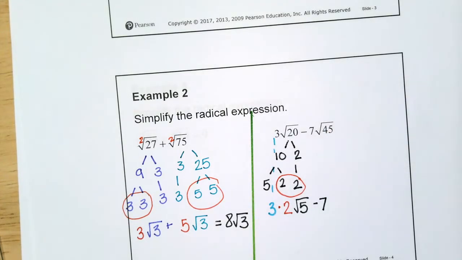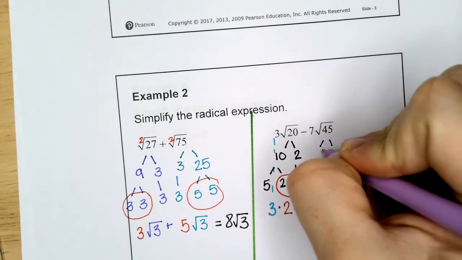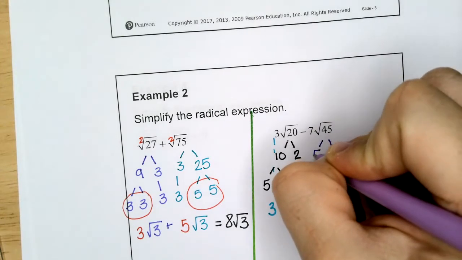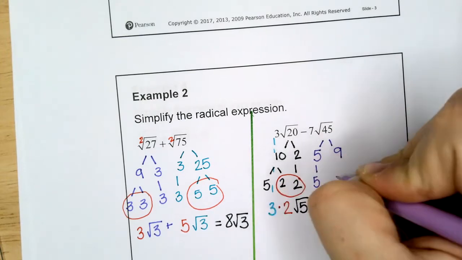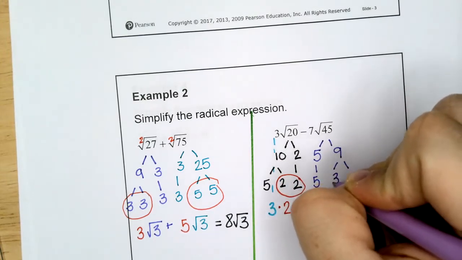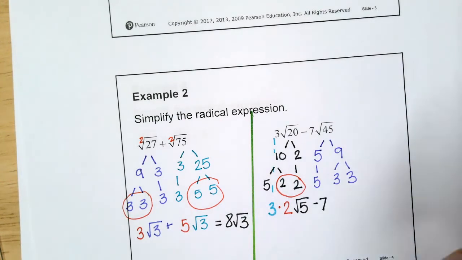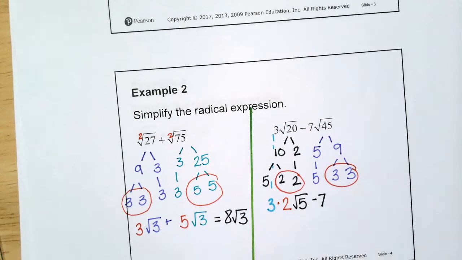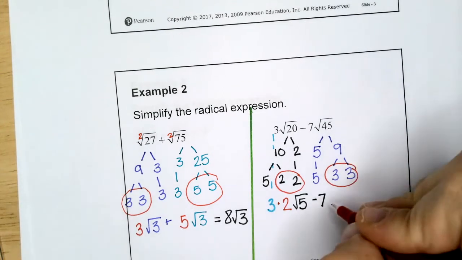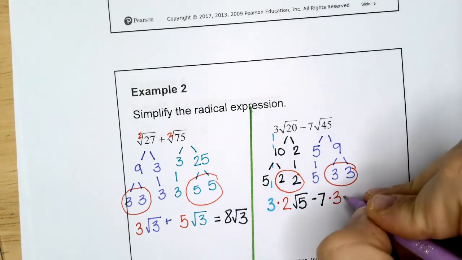times 45. We've done 45 in this class. 45 becomes 5 and 9. 5 stays the same, but 9 becomes 3 and 3. So 7 times 3, and then 5 stays under the radical.